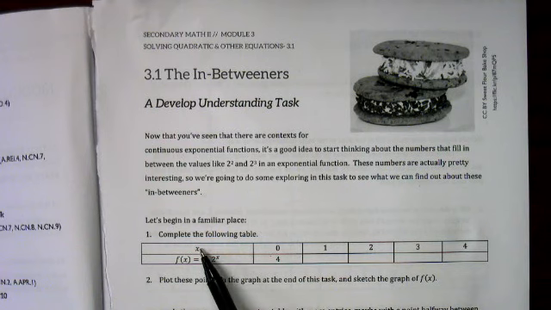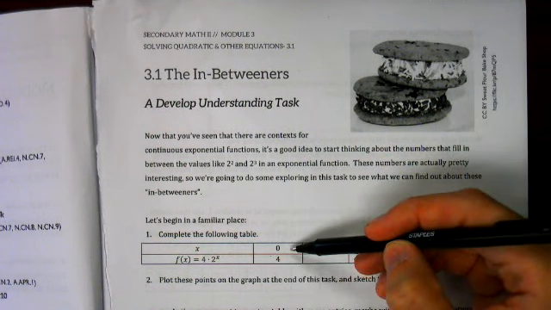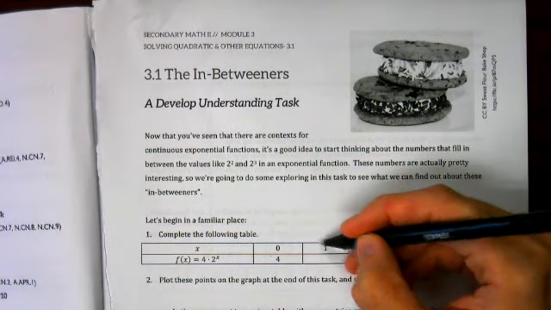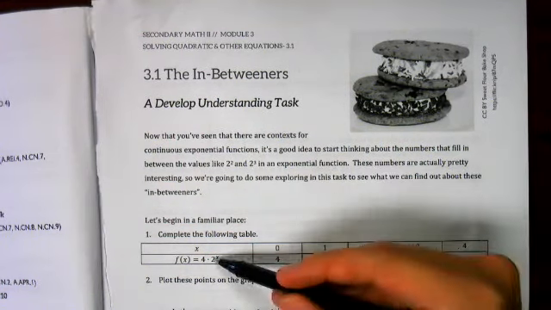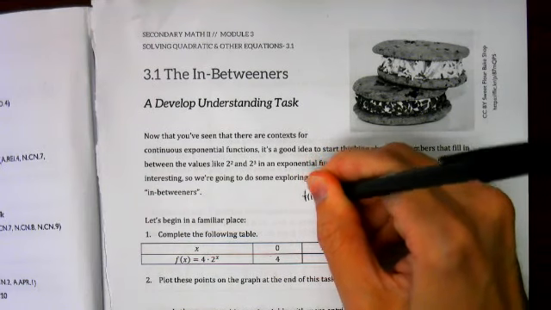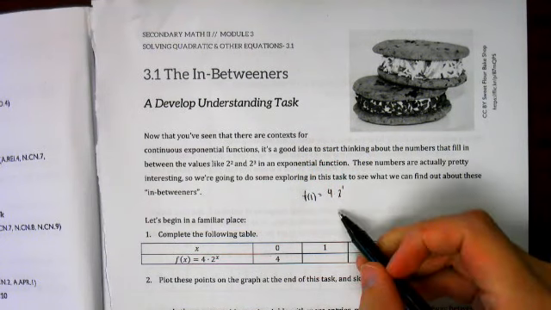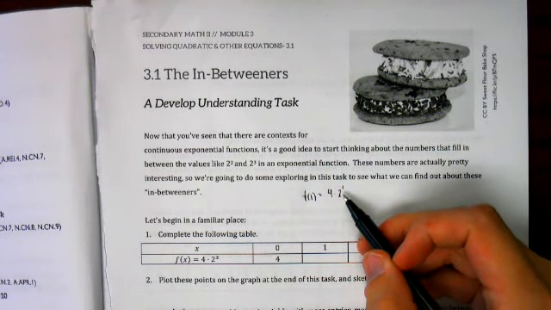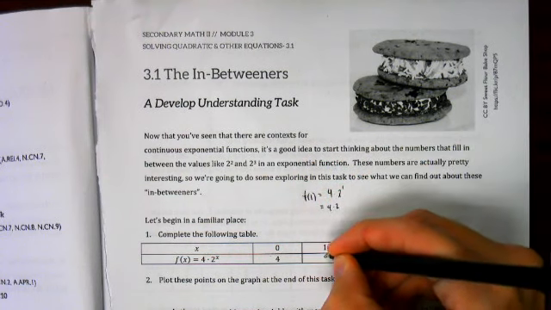We're given an f of x table for inputs and outputs, and we're given all these x values here, and we're just going to complete this table. So we know if we substitute 0 in here, we're going to get 4. If we substitute 1, that's going to give us f of 1 is equal to 4 times 2 to the power of 1. And 4 times 2 to the power of 1 is just 4 times 2, which is 8.